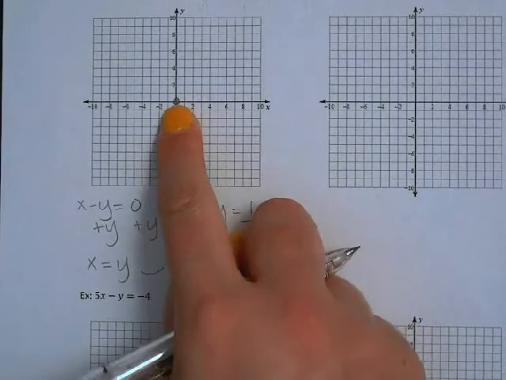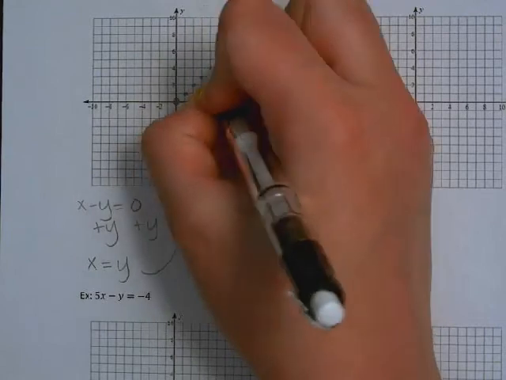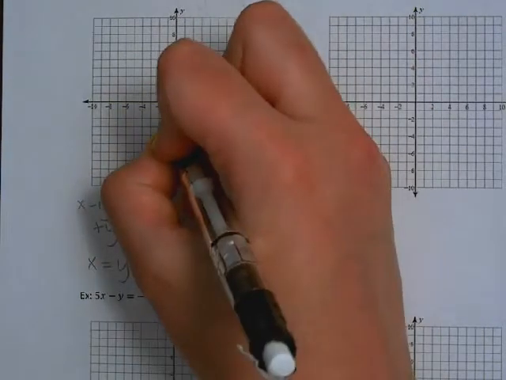So that means we're going to go up 1, we're going to go to the right 1. So starting at 0, which I had, I'm going to go up 1, right 1, up 1, right 1, up 1, right 1. And so this is the equation that I'm graphing.